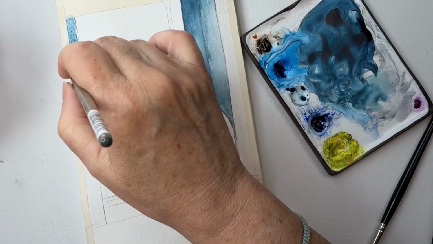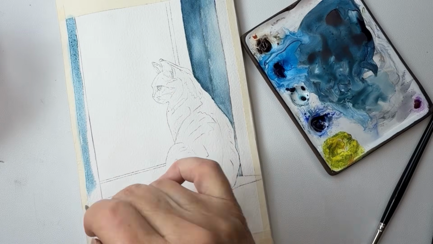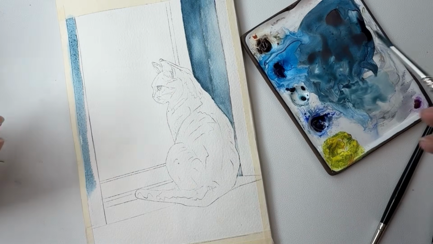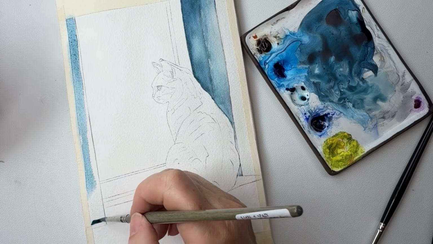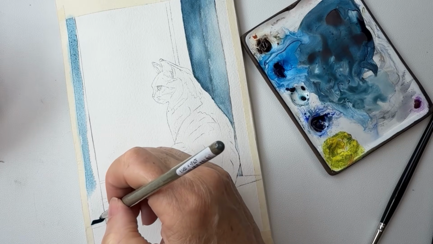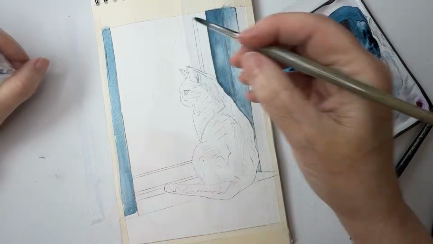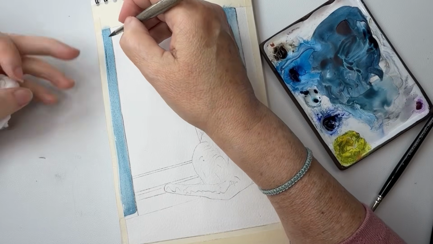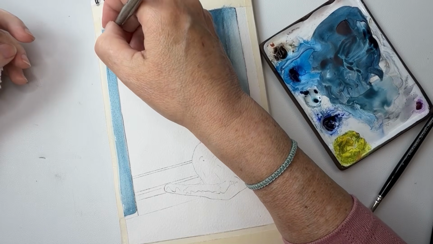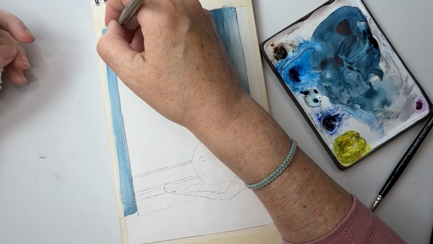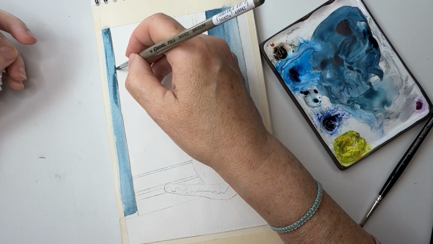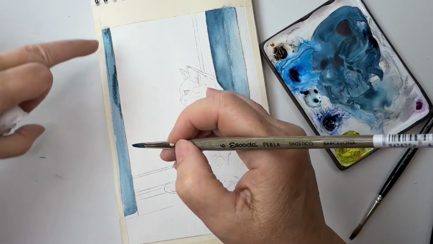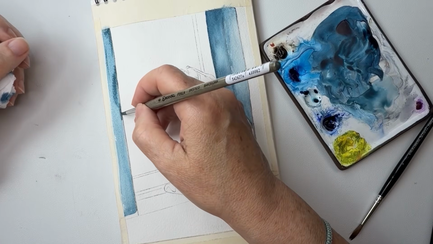This is not a portrait of a pet, okay? For that, you would do a different technique. But this is our beautiful painting of our cat by a window. So we are building our window shell. I'm gonna try to create here a little bit of variation, some darks here and there. But I do need to stay straight, make this line straight because it's architectural.